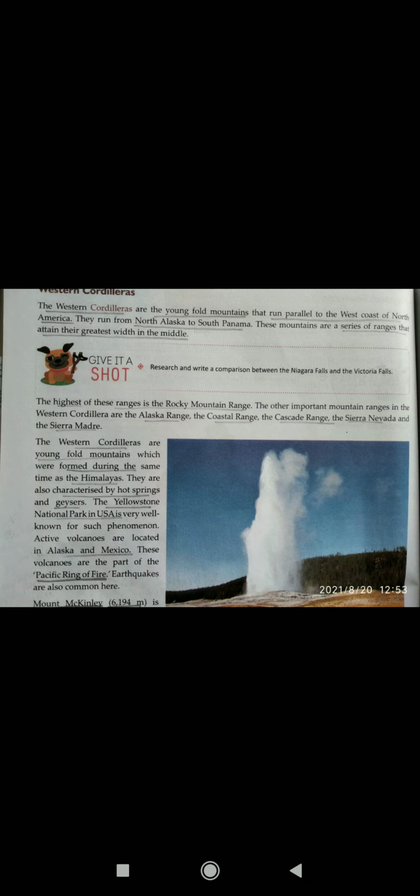The Western Cordilleras. So what are these Cordilleras? The Cordilleras are a group of parallel mountain ranges. These Western Cordilleras are young-fold mountains that run parallel to the west coast of North America, from North Alaska to South Panama. These mountains are a series of ranges that attain their greatest width in the middle.